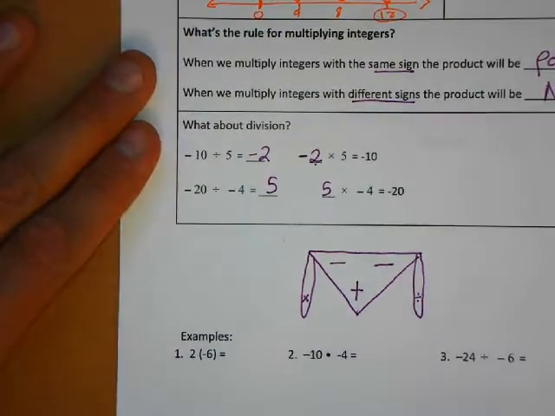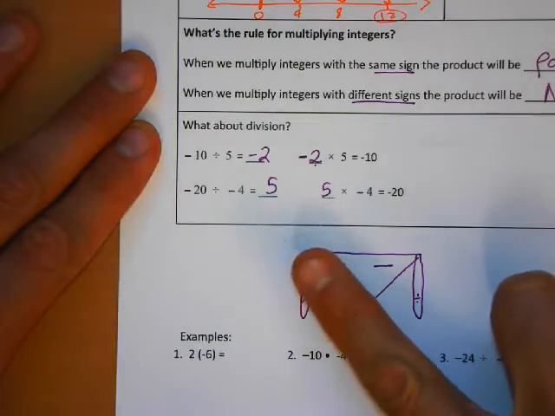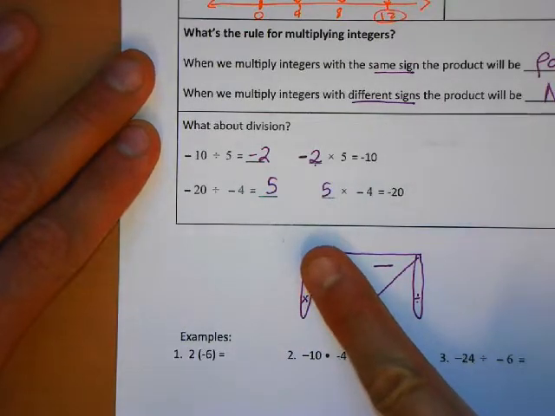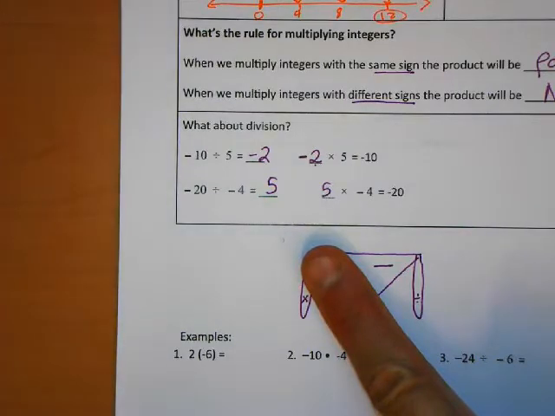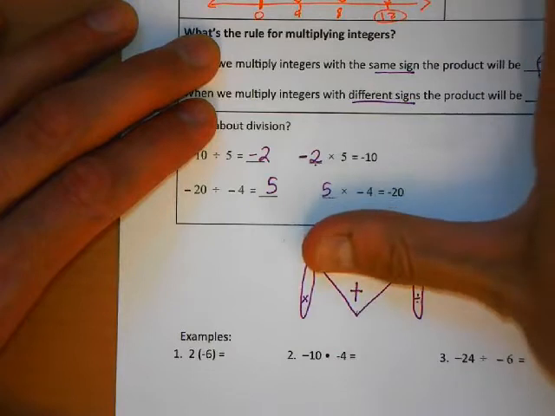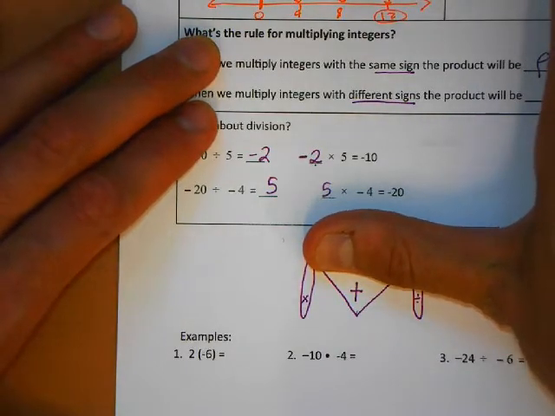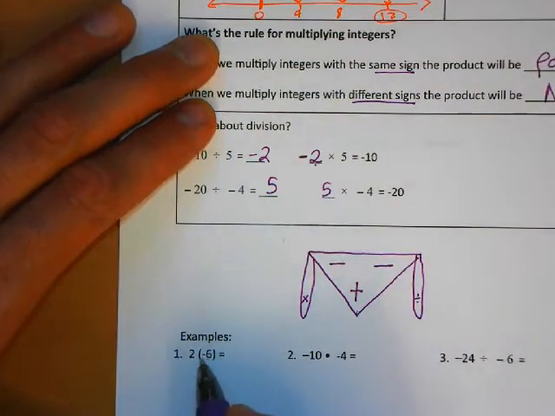Okay, here's how this works. When you're multiplying or dividing integers, cover up the signs of what you're multiplying or dividing, and the sign that's left is going to be what your product is. So if I am multiplying a negative and a positive, I'm going to cover these up. Negative and a positive cover up, and the sign that I have left is a negative. If I'm dividing two negatives, cover these up, and the sign that I have left is a positive. Let's see how that can help. So 2 times negative 6.